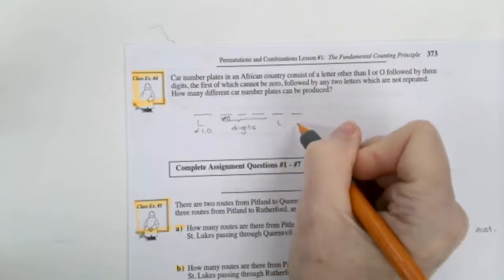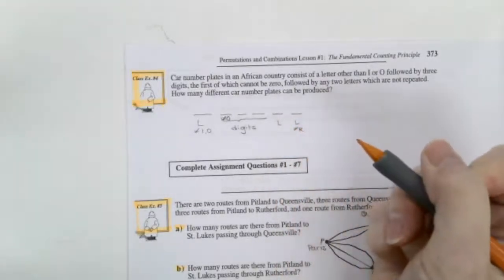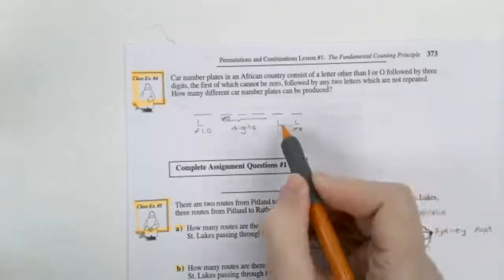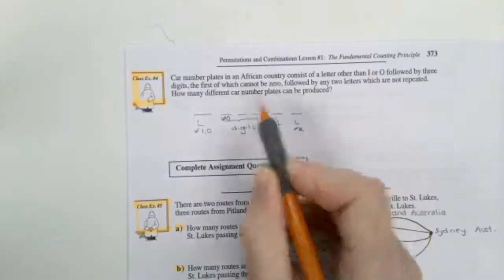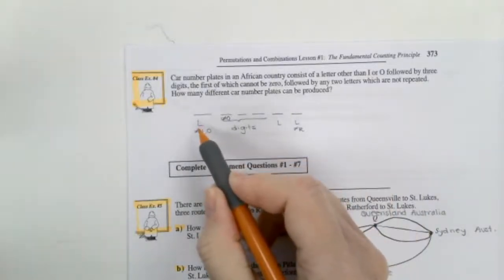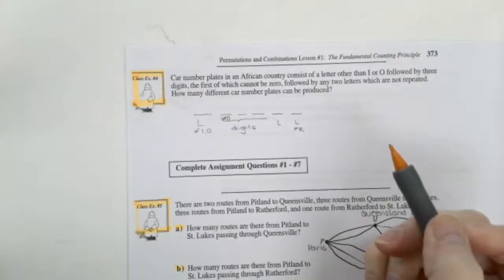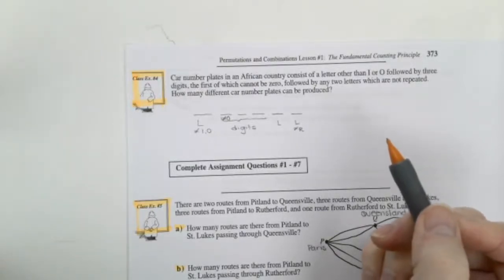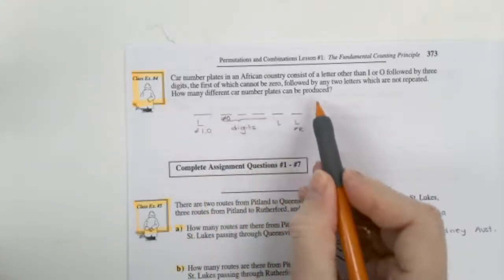So letter, letter, not repeated. And it's talking about not repeated between these 2 that they choose. It's not referring back to this first one, although that is not super clear. Don't worry, on a test I will make it super clear whether you're including that as part of the non-repeating. How many different car plates can be produced?